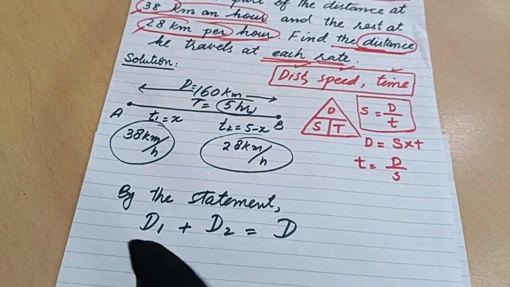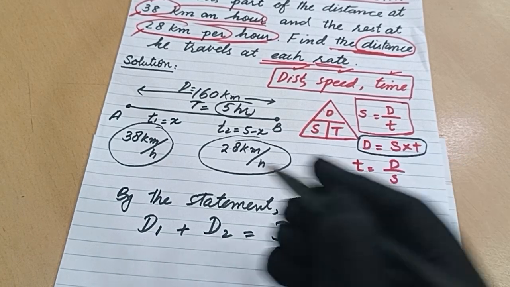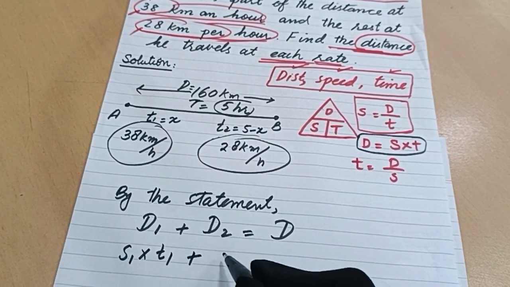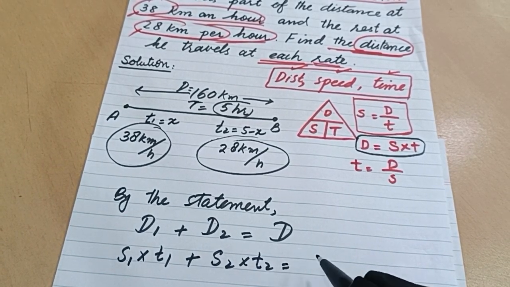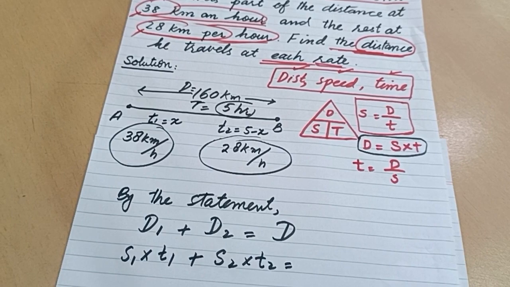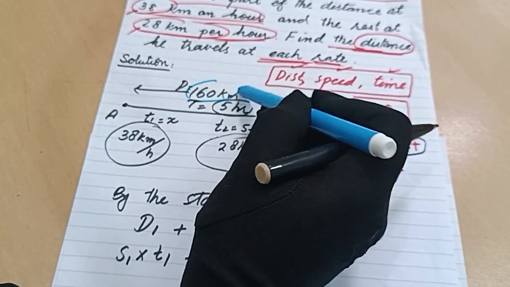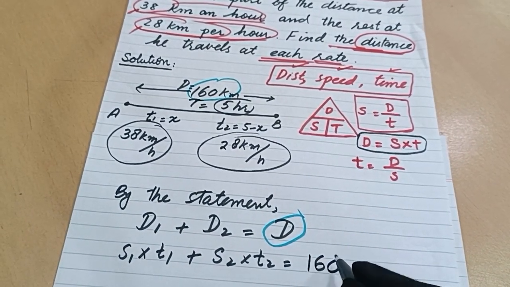Now D1 is S1 into T1, and D2 is S2 into T2, equal to the total distance, which is already given in our question: 160 kilometers.